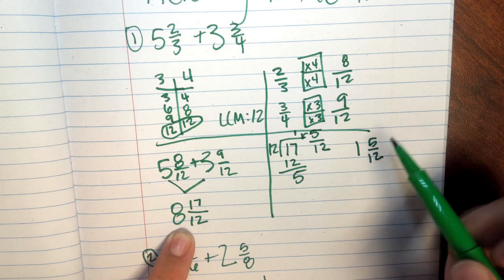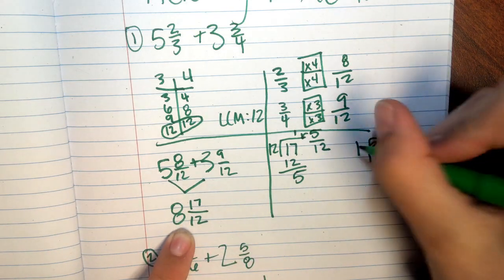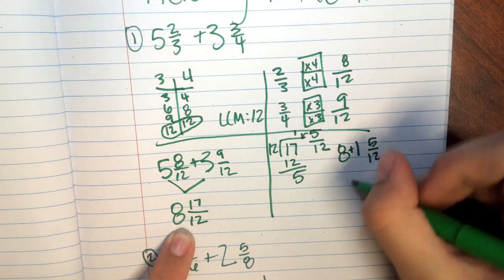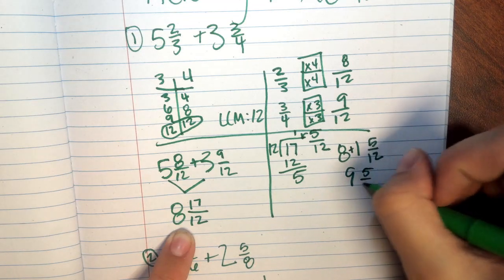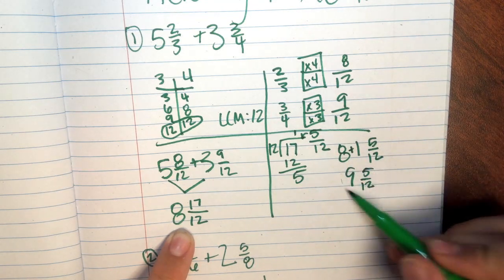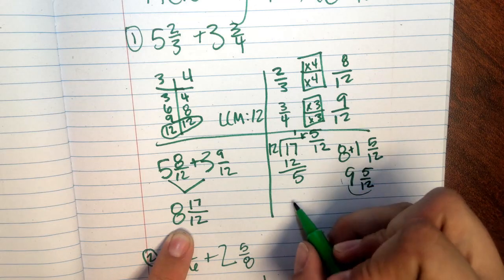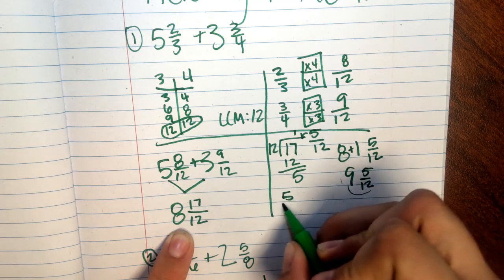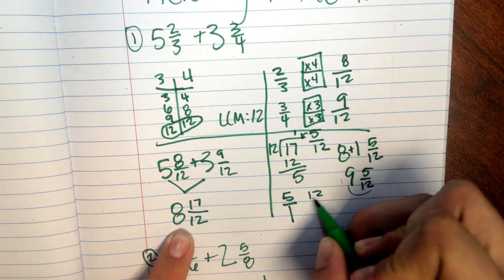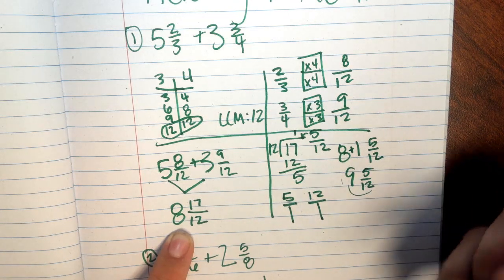But remember, I also had my whole number 8 over here, and I cannot forget about that. So I really have 9 and 5 twelfths. Before I say that this is my final answer, I'm going to go ahead and make sure that 5 and 12 do not have a greatest common factor other than 1.